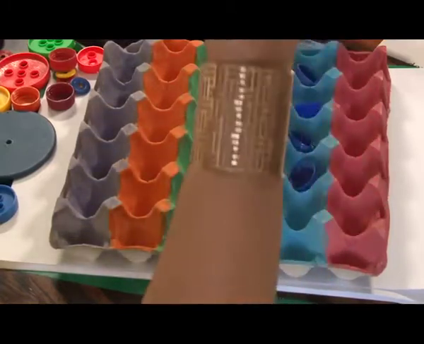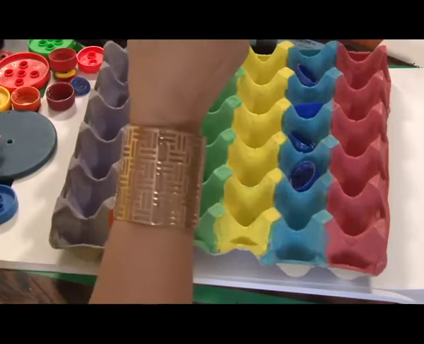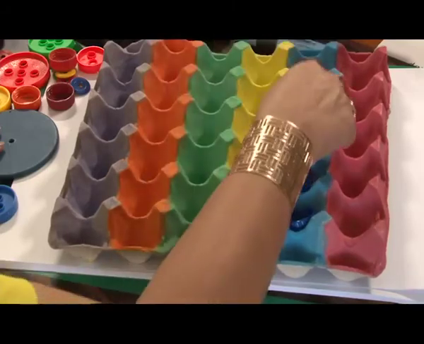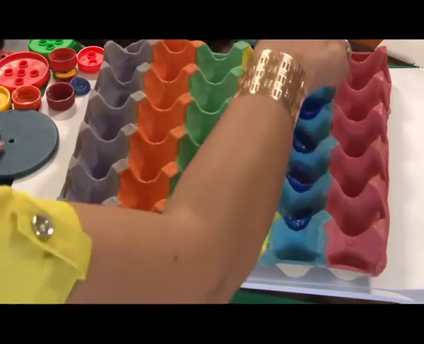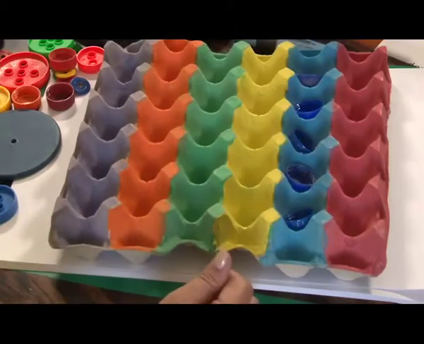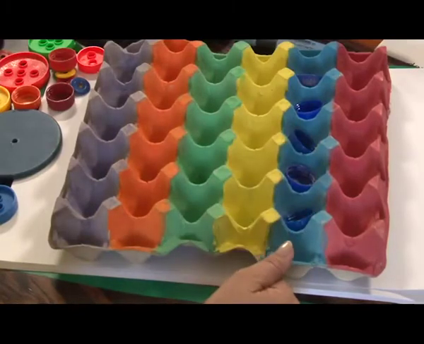So the learner goes 1. The learner should feel the object when he counts the object. 1, 2, 3, 4, and 5. So now the learner has mastered the concept of counting.